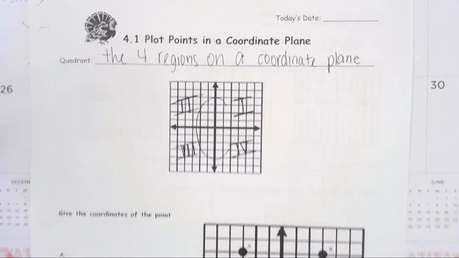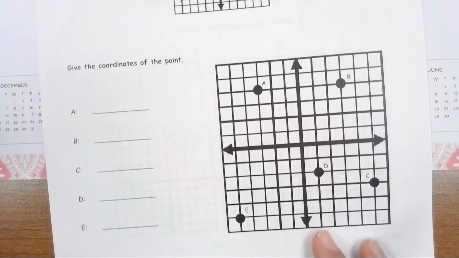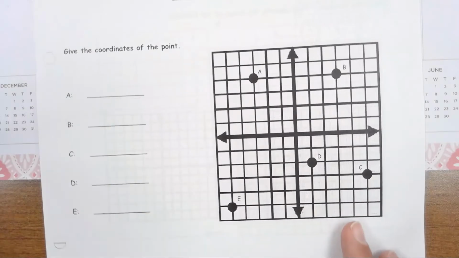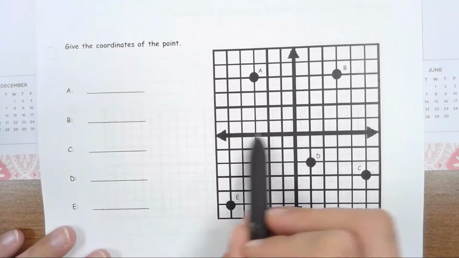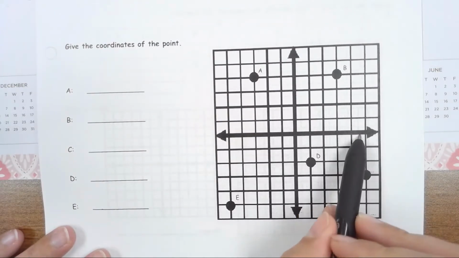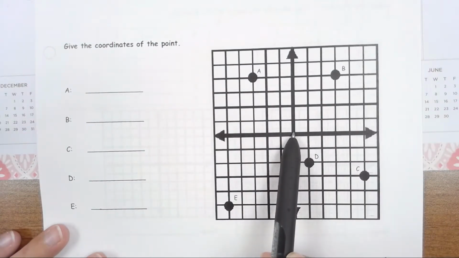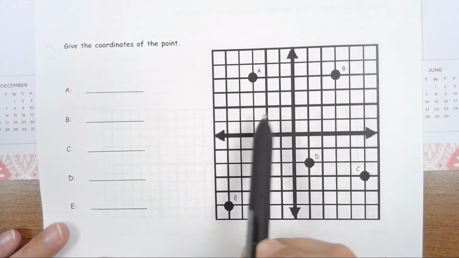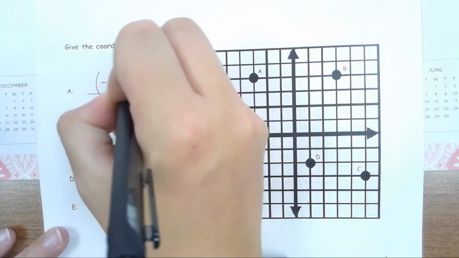Okay. Bottom part, you are to list the coordinates of the points shown. So remember, you always start at the origin, and you always travel on the x-axis first before you go up and down. So if I'm going over here to A, I'm going to go back 1, 2, 3. So that means that that's a -3, and up 1, 2, 3, 4. So my ordered pair is -3, 4.